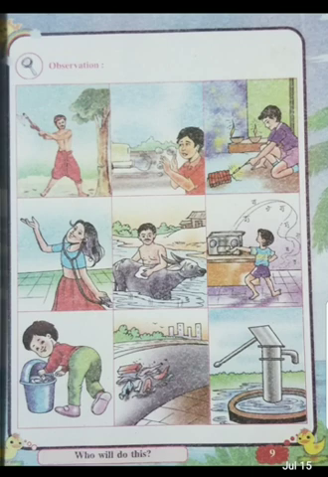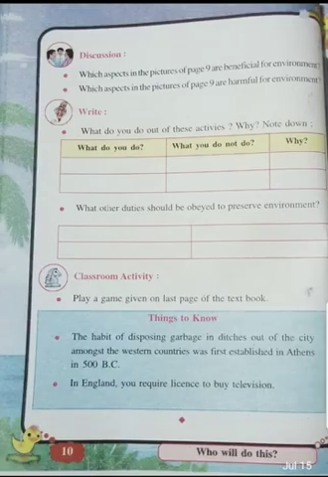So from this observation you have to answer the questions which are given on the next page, that what you will do and what you will not do. Here all these answers are given in your workbook, children. So discussion is which things are beneficial on page number 9, children. On page number 9, some pictures are good for the environment and some pictures are not good, that is harmful for the environment. So you have to differentiate which pictures are good and which pictures are not good.